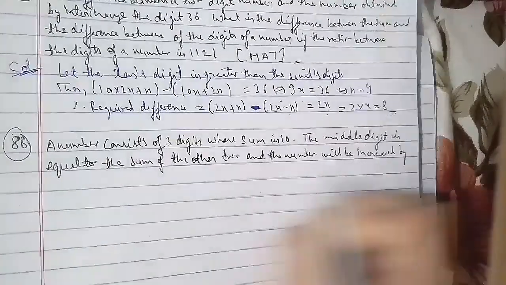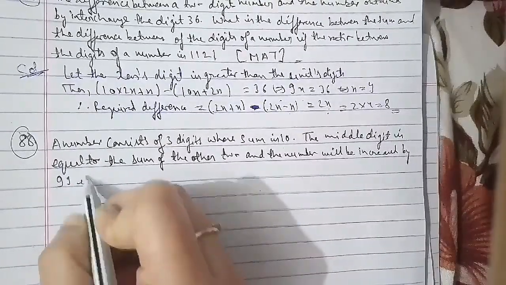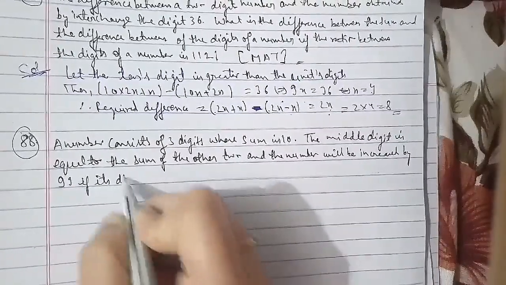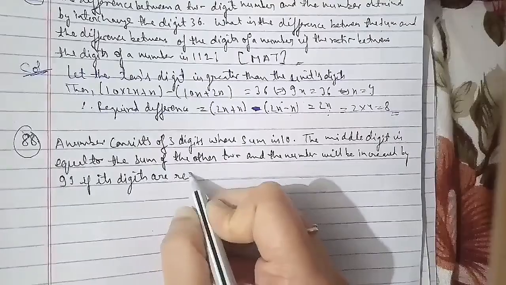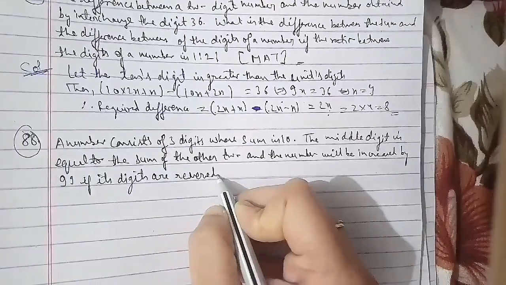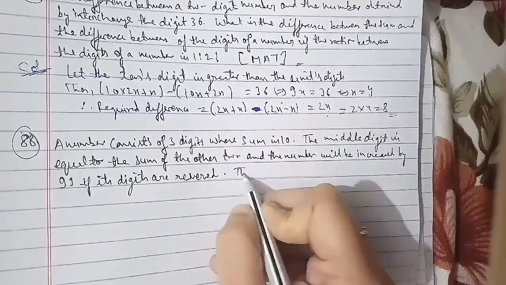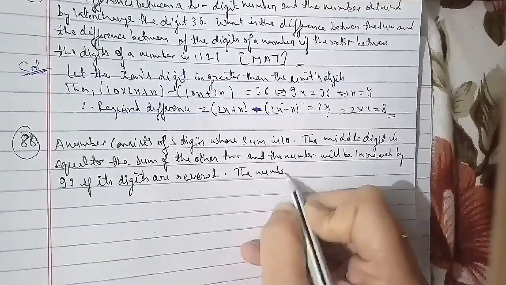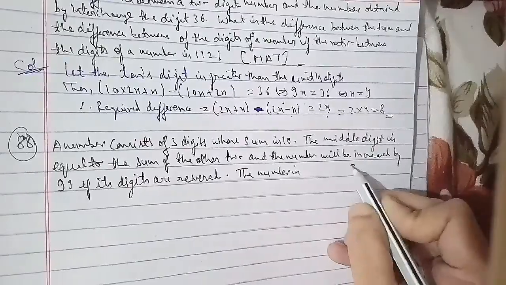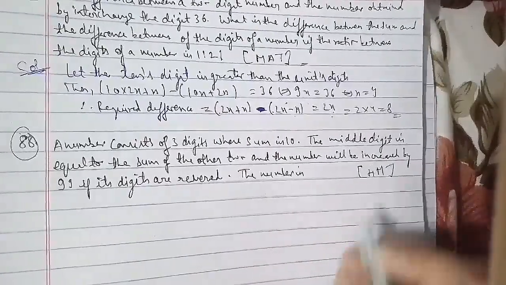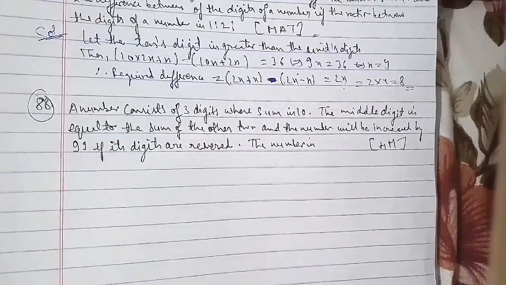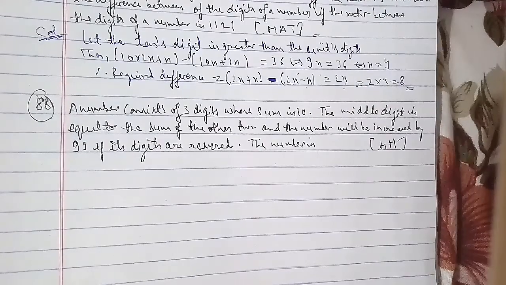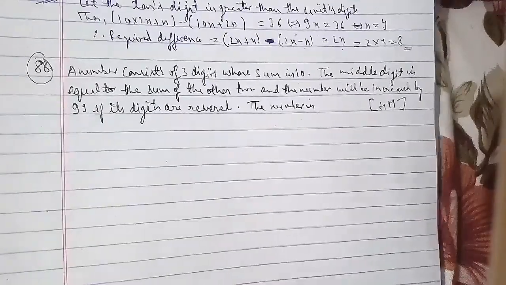Then the number is... This question has been asked in a hotel management question paper. The options we have here are 145, 253, 370 and 352. So we'll go ahead with the solution. Let the middle digit be x, then 2x equals 10, or x equals 5.